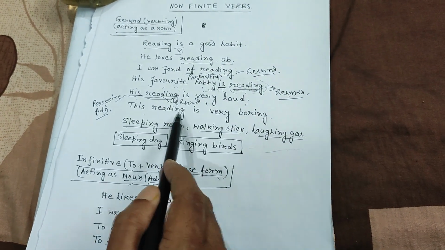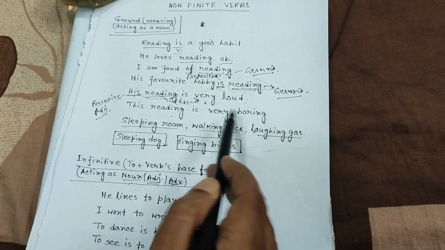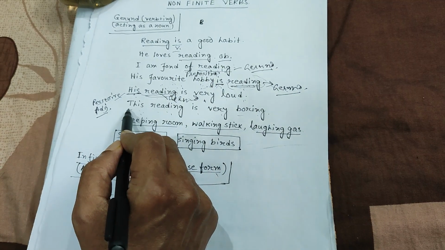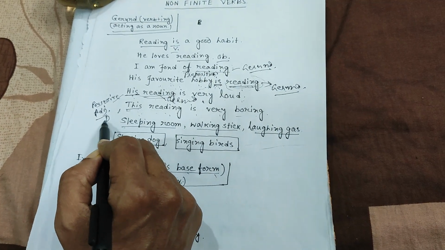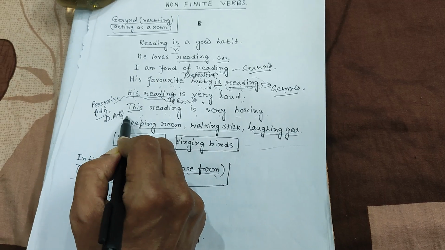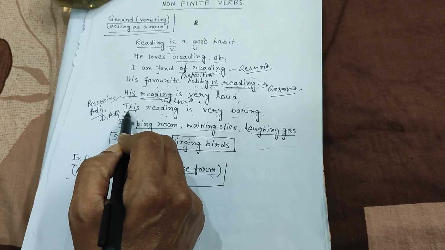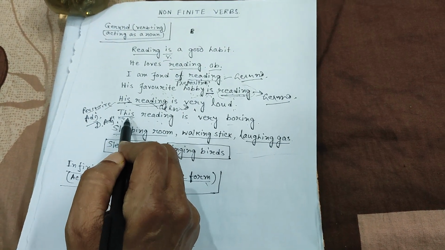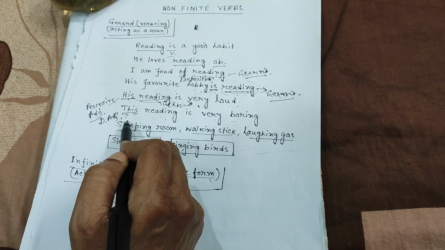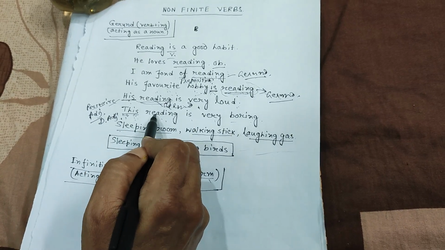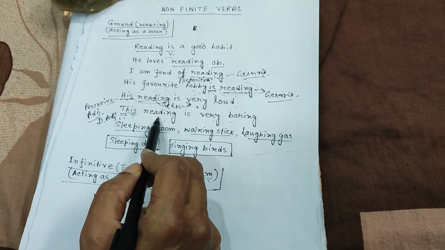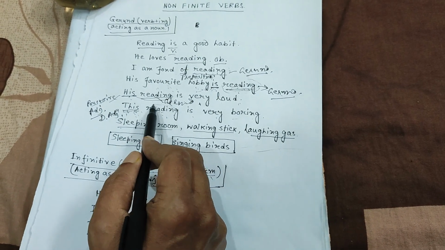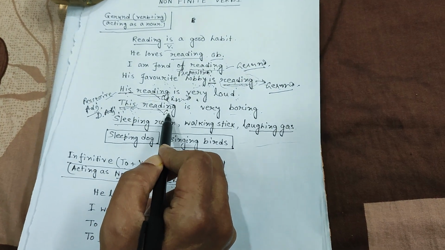Next, this reading is very boring. Now what is this? This is a demonstrative adjective. This boy, that boy, this girl, that girl, these, those, these are all demonstrative adjectives, you know. So this reading, an adjective can be placed only before a noun. So this reading here, reading is a noun and it is also a gerund.